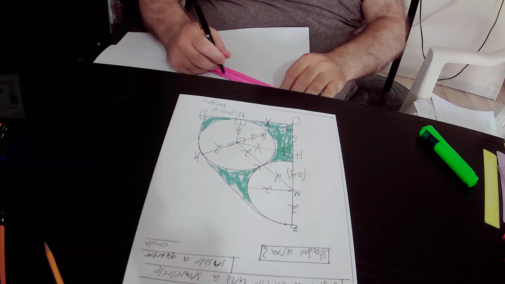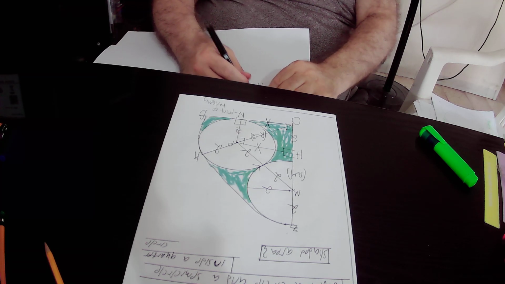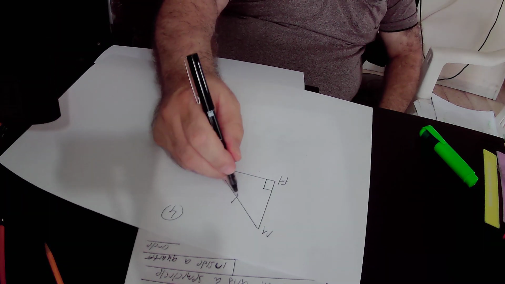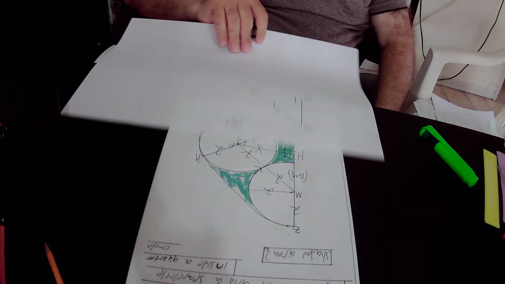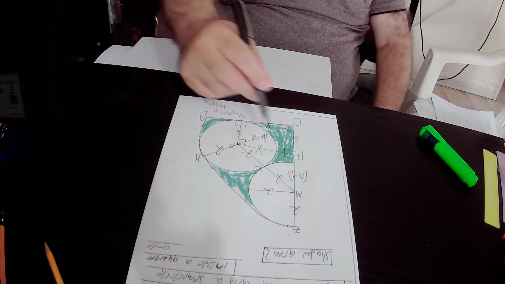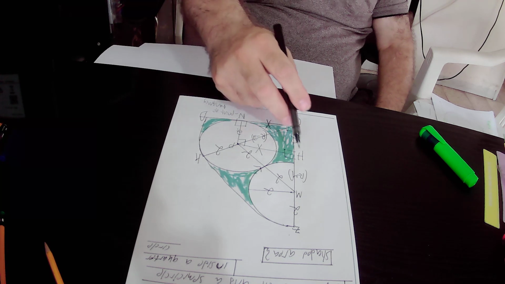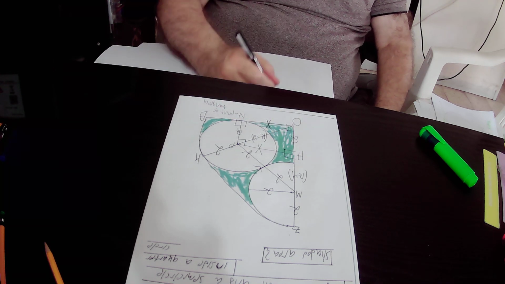The hypotenuse MP equals 2 plus 2, that is 4. HP equals X. And we just found out that MH equals capital R minus 4.